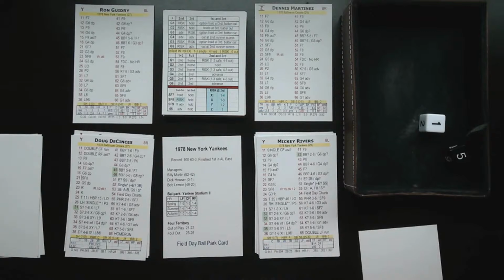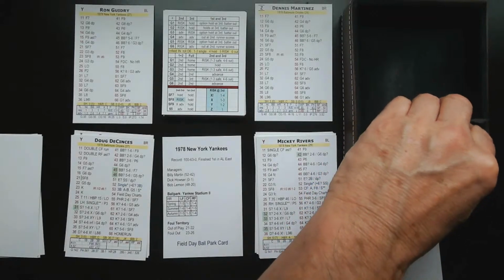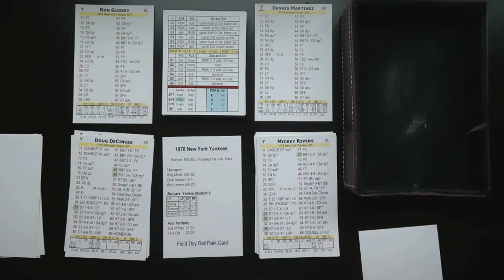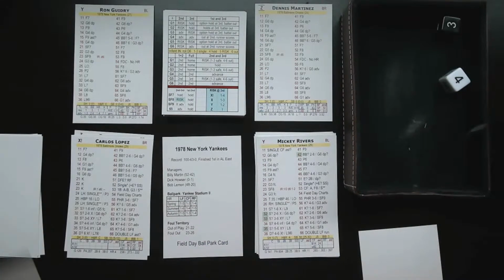51 to DeCinces, possible error on the shortstop. And for Bucky Dent, 16 will be his error rating, and makes the play flawlessly. 6-3 on the putout, 2 down.